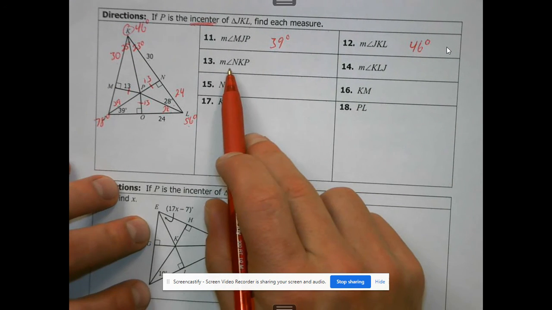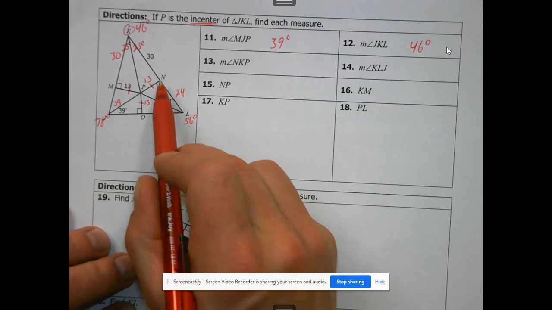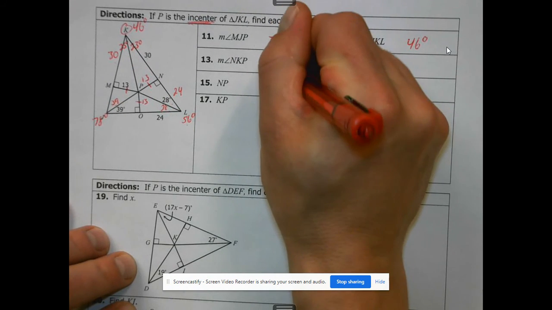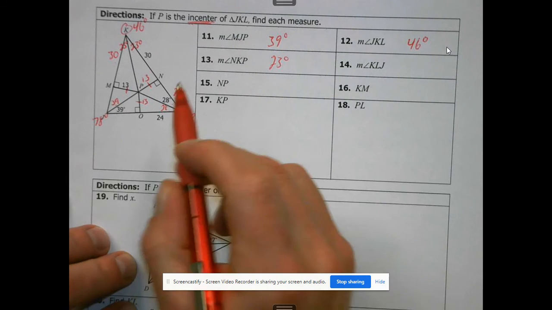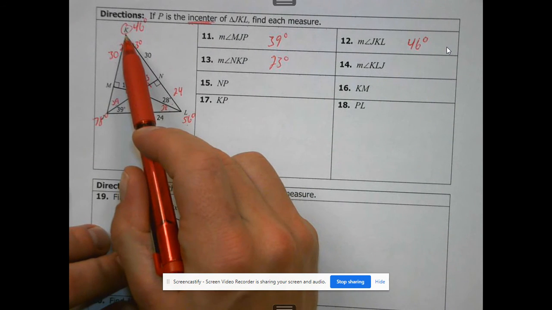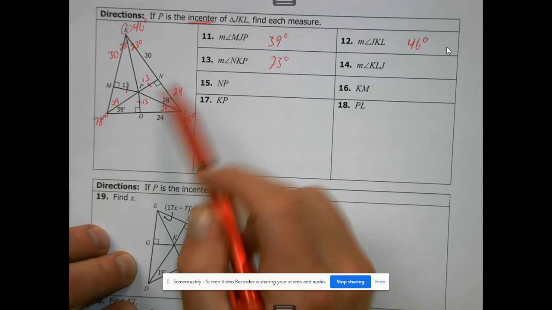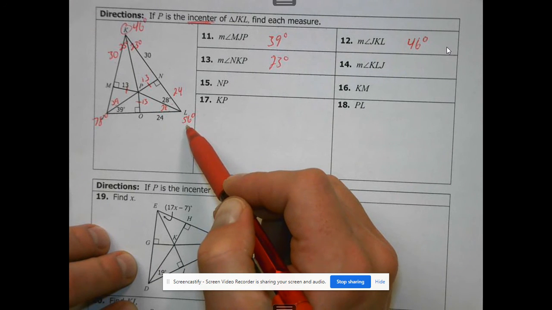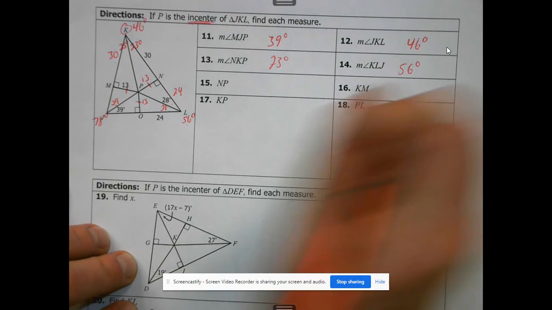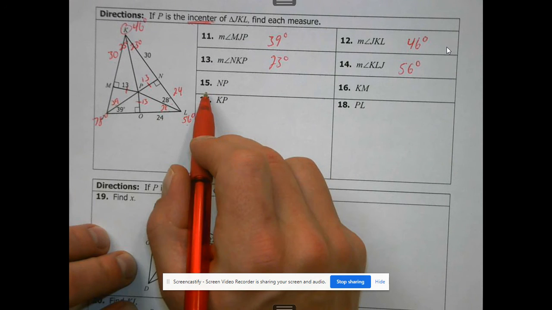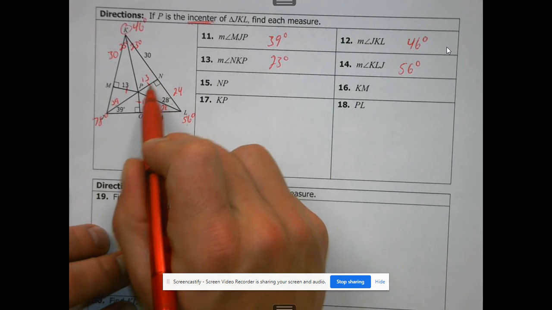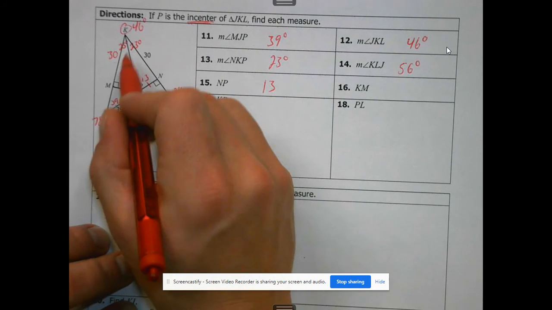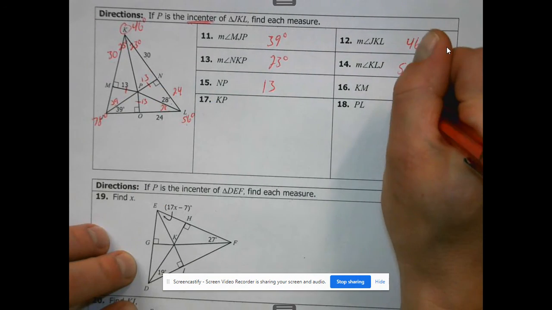Next up, angle NKP. Where's it? NKP. Oh, we just did it. 23. KLJ, the whole thing. 56. N to P, right here. 13. K to M, right here. 30.